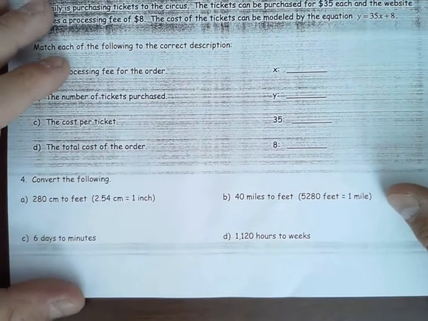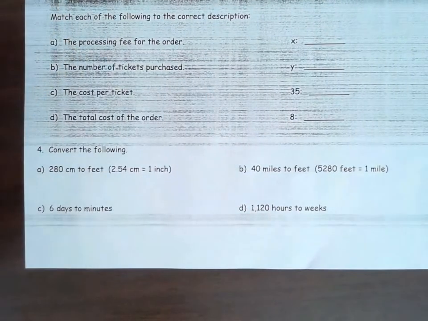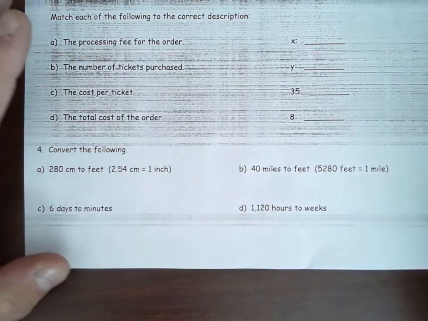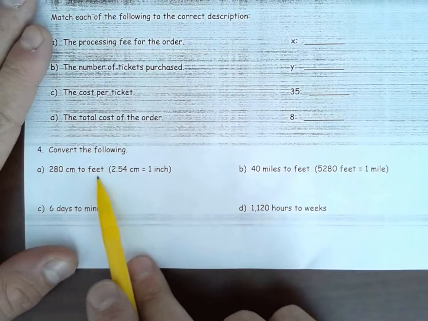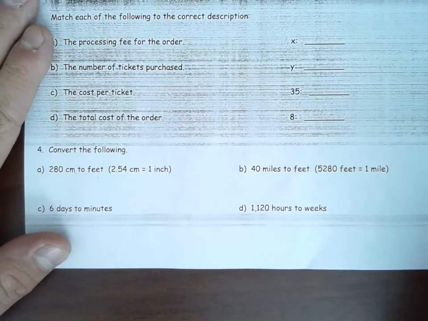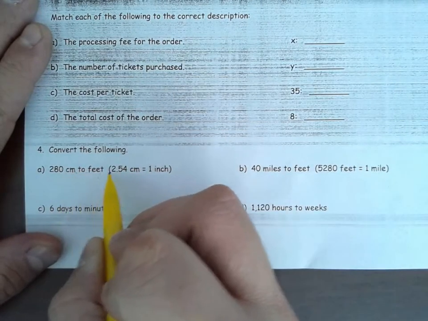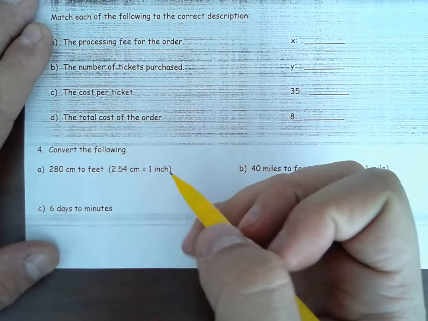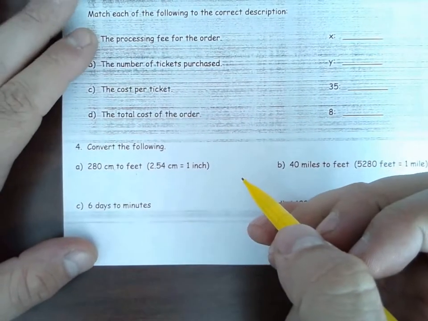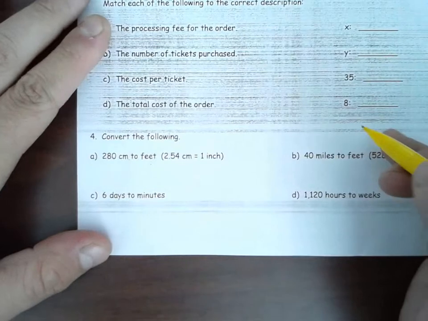Okay? Let's make sure we look at the dimensional analysis here. Big thing is knowing where you're starting and where you're going. Okay? So we are starting at 280 centimeters and we're going to feet. So very simply, I'll move this one over here a little bit more.